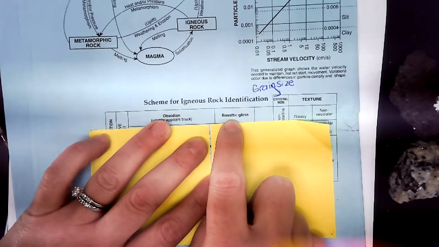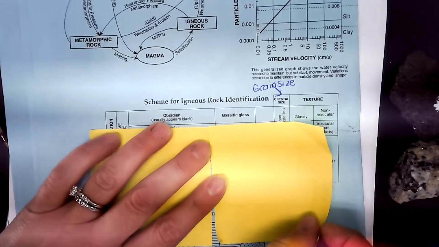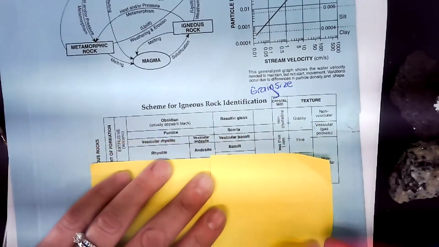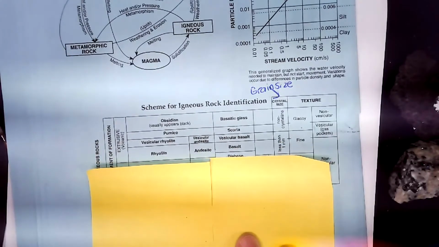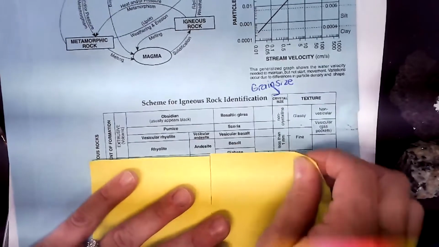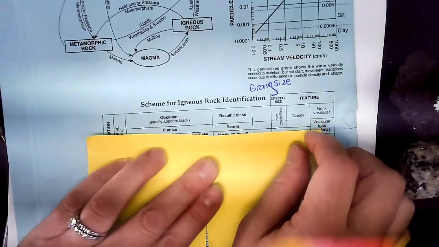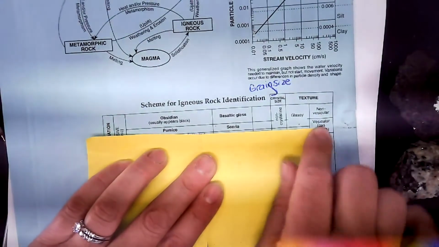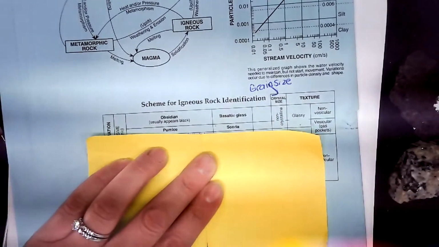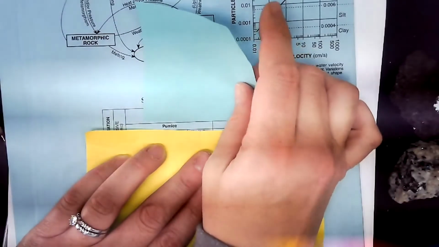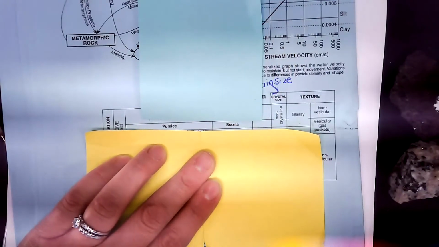That one was already done for you. So then the first one you had to do on your own was extrusive, glassy texture again. So I'm going to go back up here to these same 4 I had before. But this time question 2 asked for the vesicular. So those are these ones. I want to cover up the non-vesicular. So that leaves me with pumice and scoria.